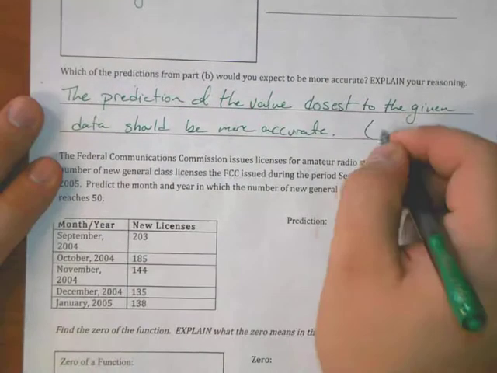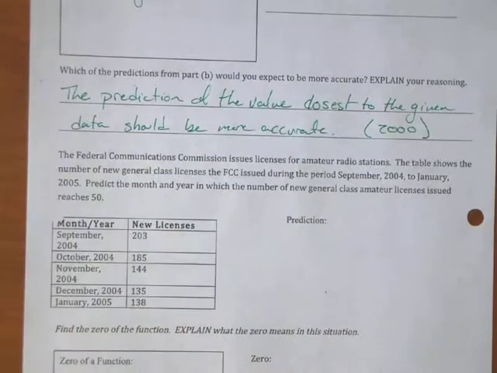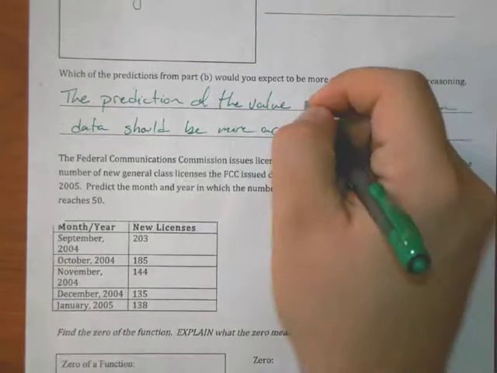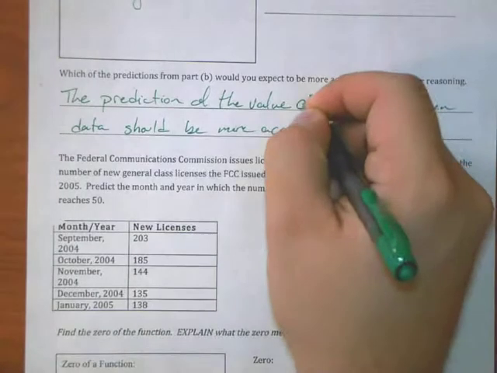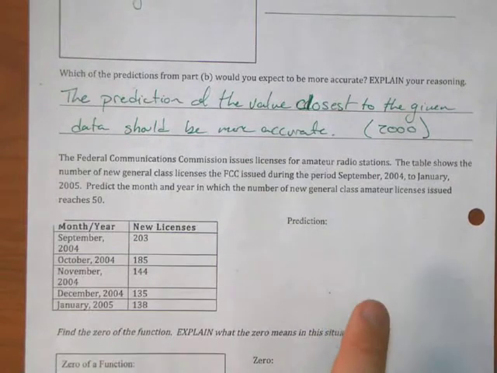Okay. So in our case, that's the year 2000. Should be more accurate because it's closest. The prediction of the value closest to the given data should be the one that's most accurate. So if 2000 is closer to our data set than 2001 is, we'd expect that to be more accurate.